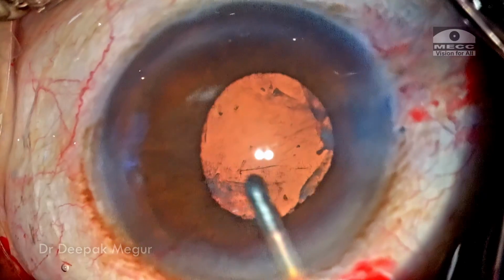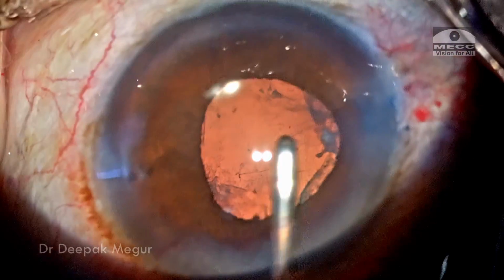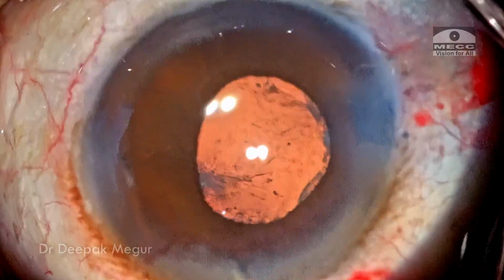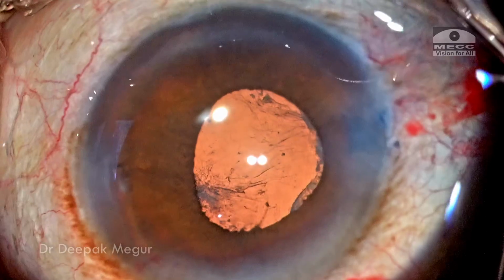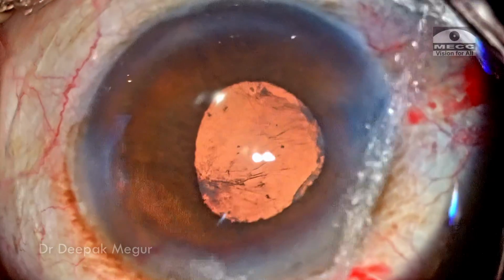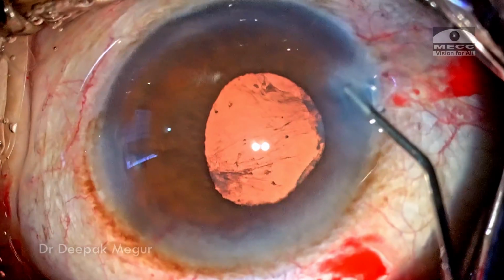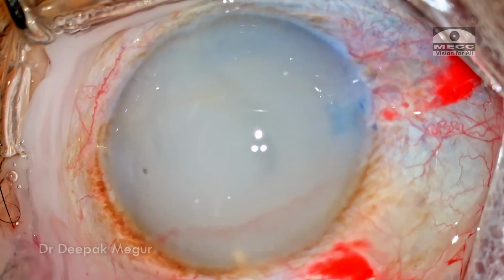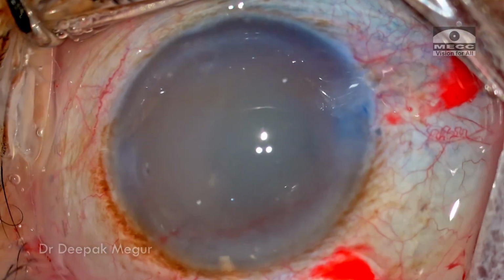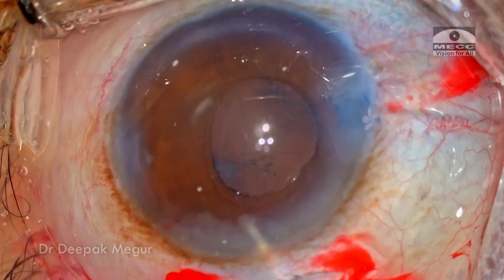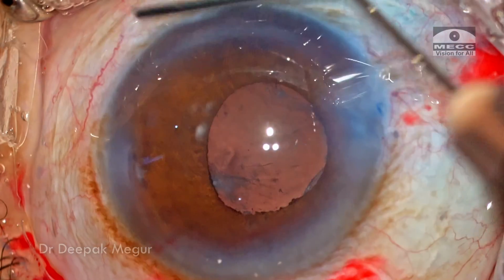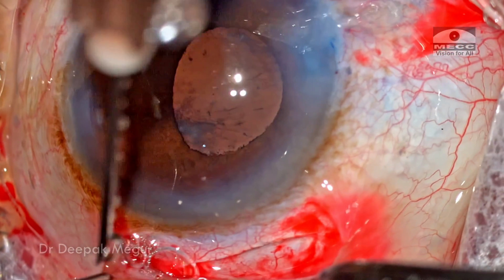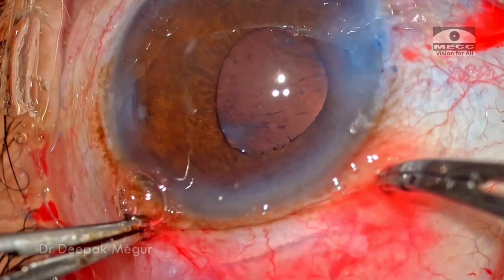At this moment the lens looks to be very well centered and it really looks nice. The central visual axis also appears to be optically quite clear. So the patient should have a good visual recovery. The side ports are hydrated. Before closing, I am just injecting diluted triamcinolone acetate just to rule out any prolapsed vitreous fiber. Thankfully there is none, and time to close. Glue is being used to close the conjunctival flap, and that's it.